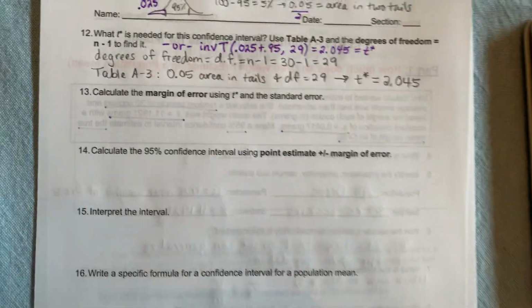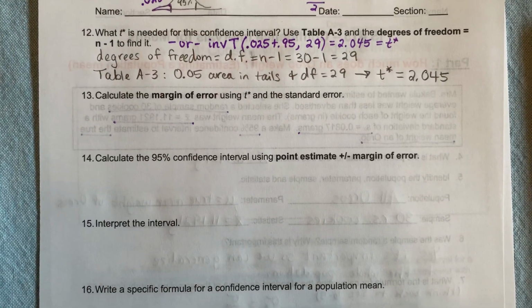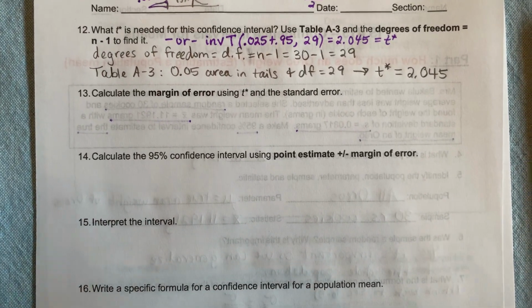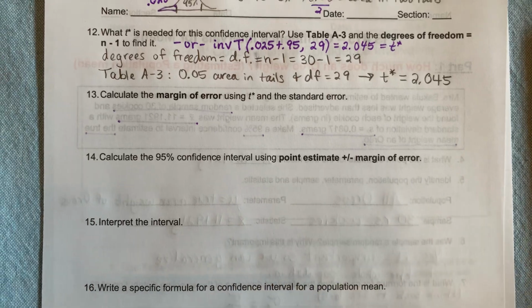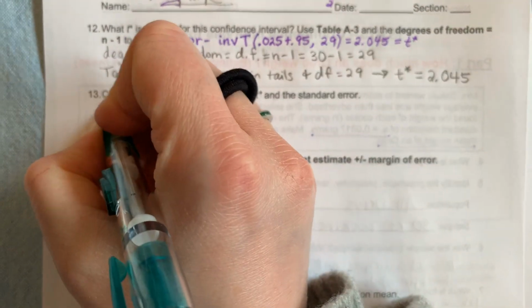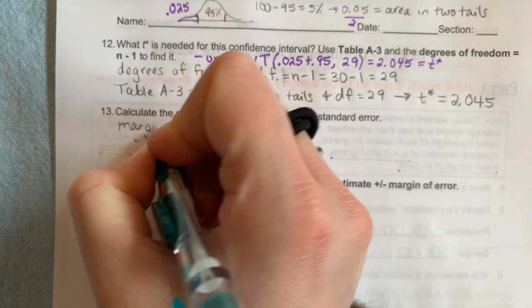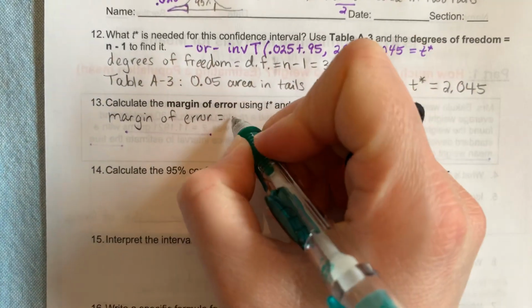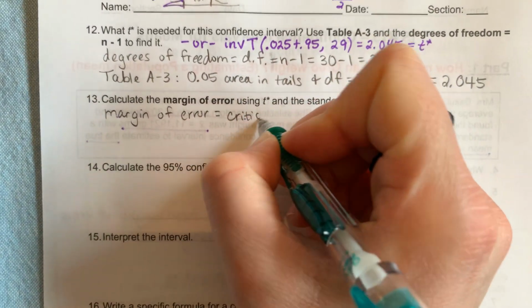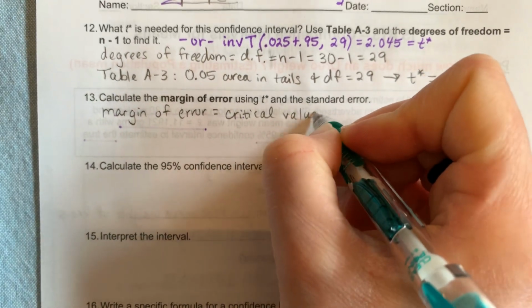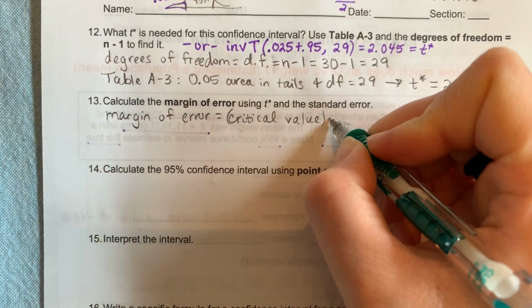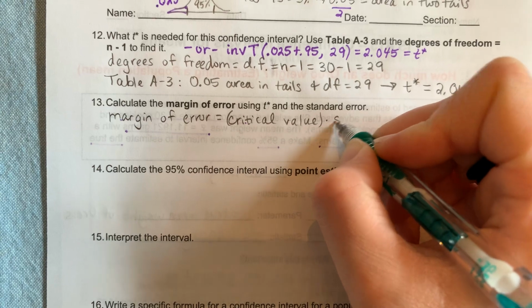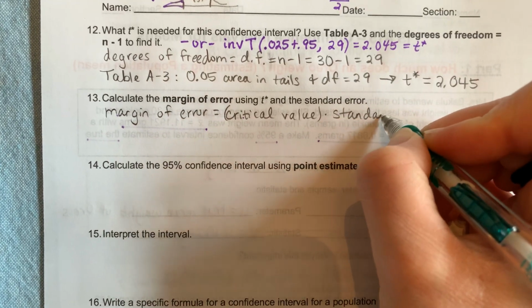Okay, so now we're going to calculate our margin of error using T-star and the standard error. So if you remember, the margin of error is always equal to whatever your critical value is times your standard error or standard deviation.